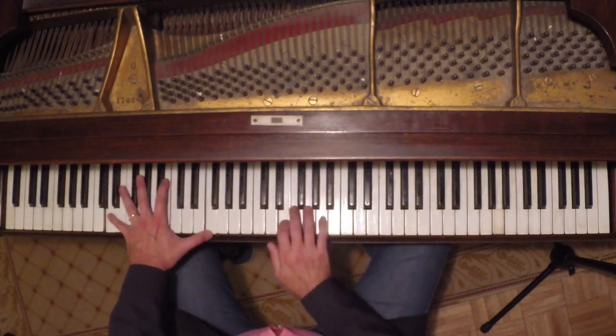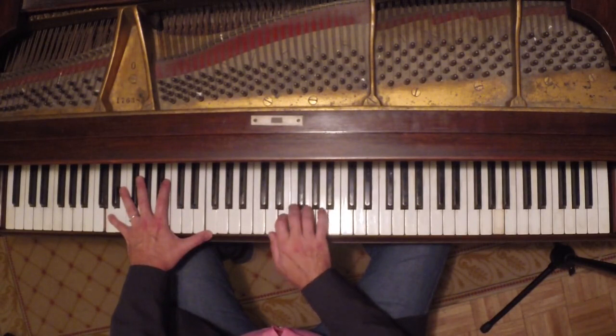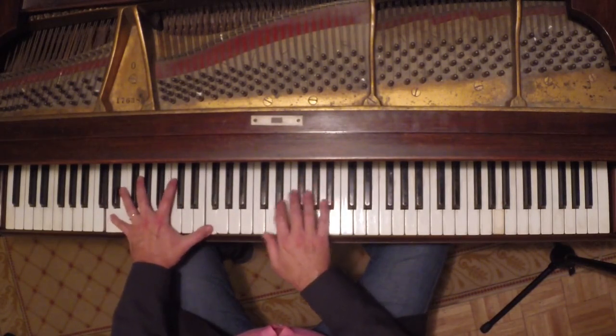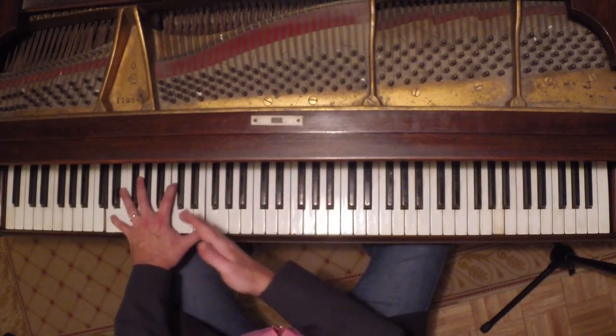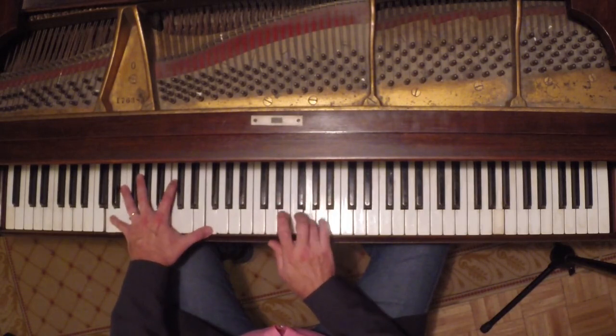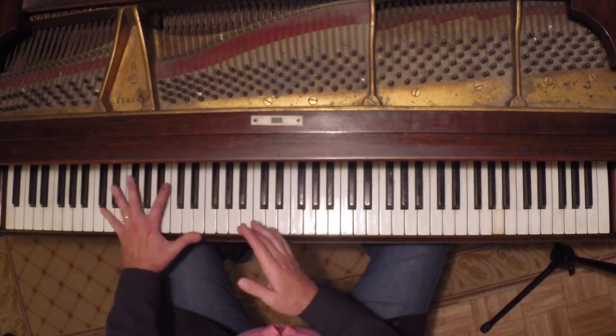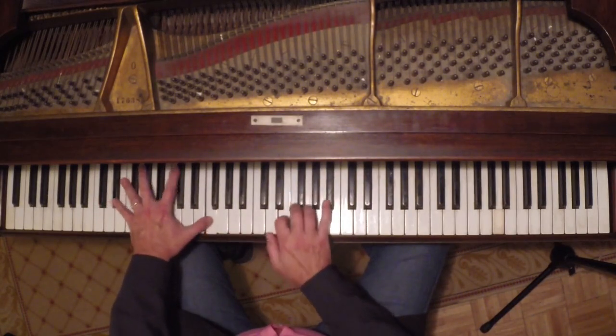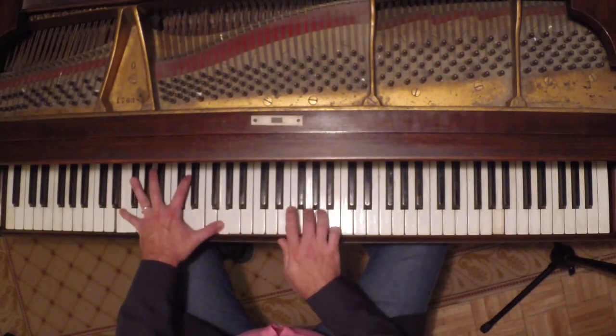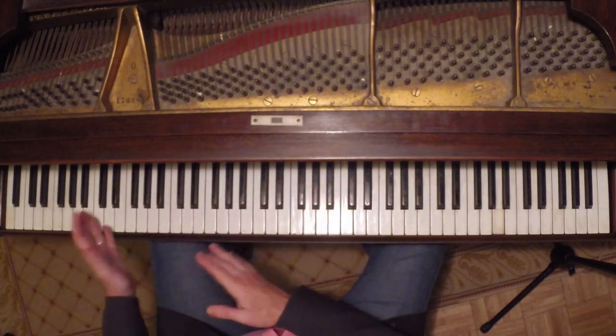So we have 1, 2, 3, 4, 5, 3, 2, 1. We can have the left-hand chord stay the same, D minor. Or we can change to 2-5. Or we can just play dominant.